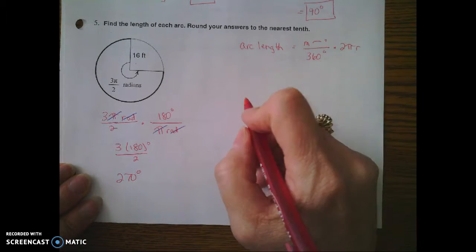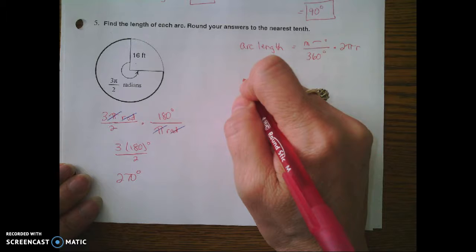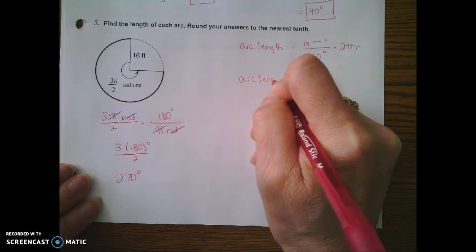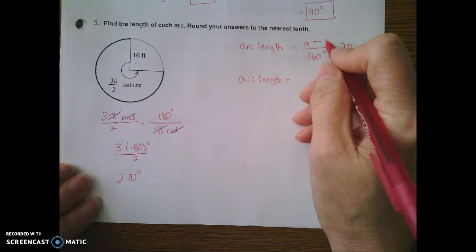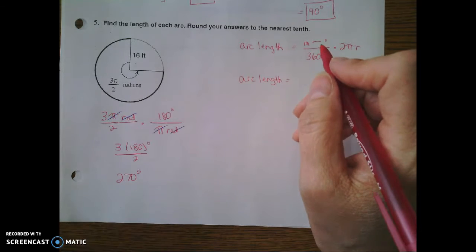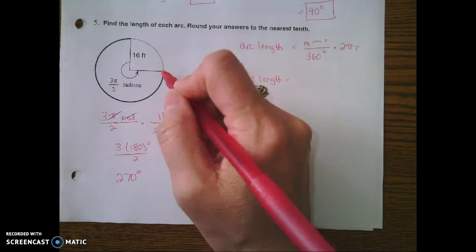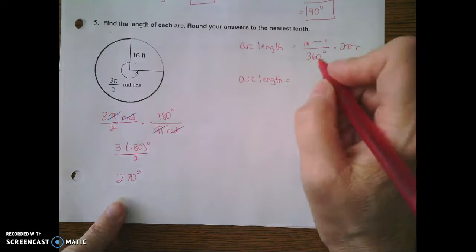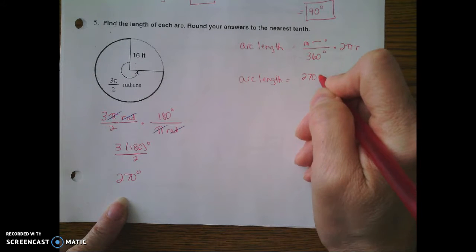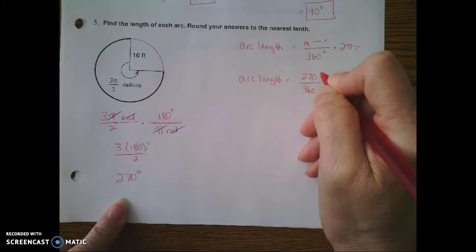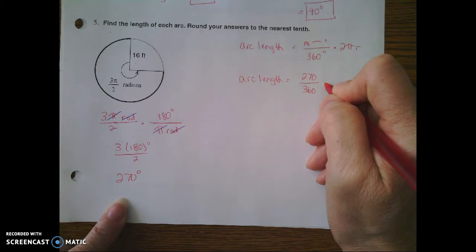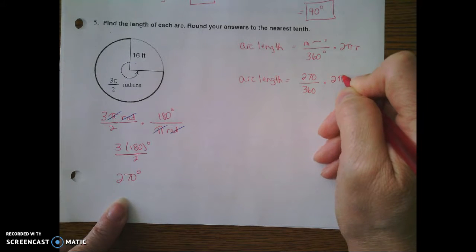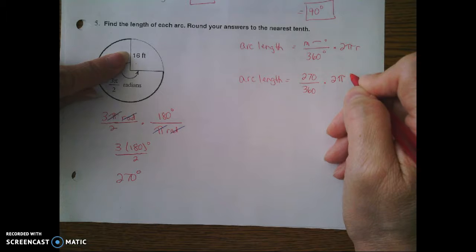So now I'm ready to substitute into my formula. Arc length is now going to be the measure of the arc in degrees, and we want this darker arc here. So that is my 270 degrees divided by 360 degrees, the degrees cancel out, times 2 times pi times my radius.